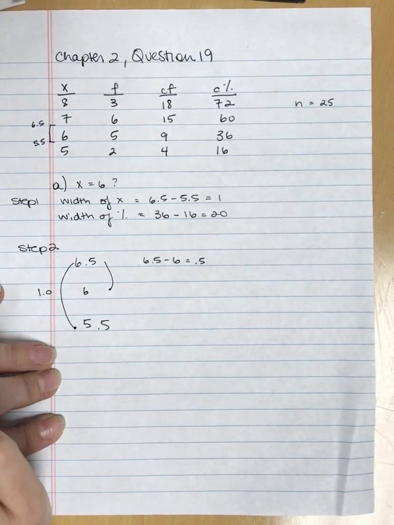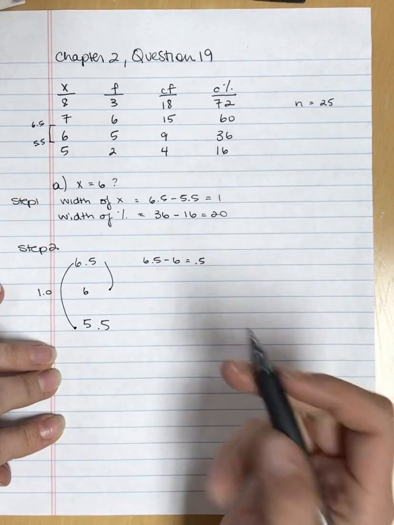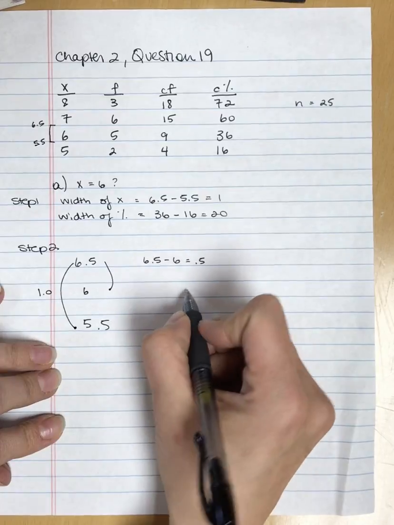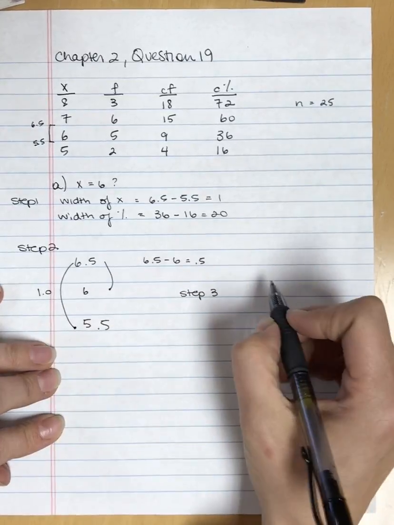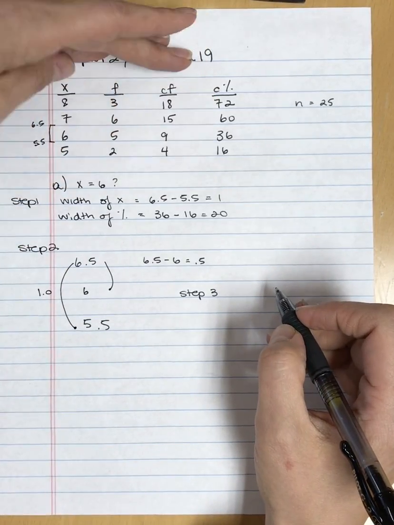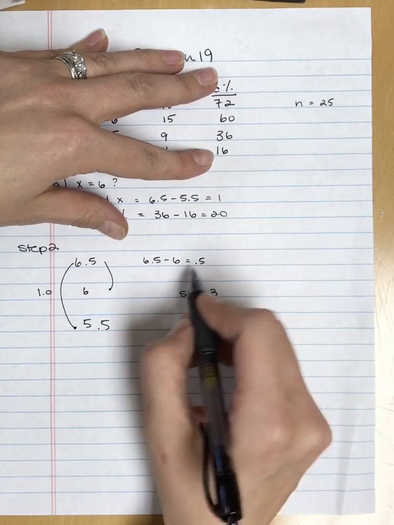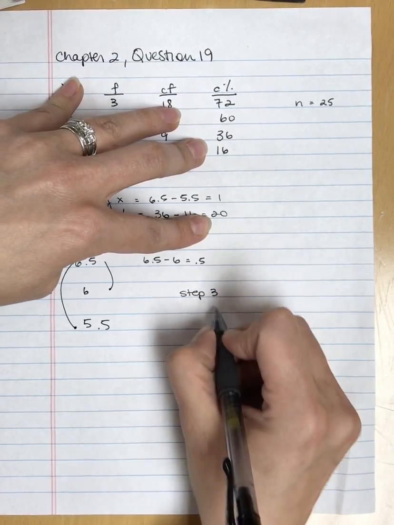Step 3 is finding the corresponding amount on the percentile side. We want to get halfway down, 0.5 times the width of the category.